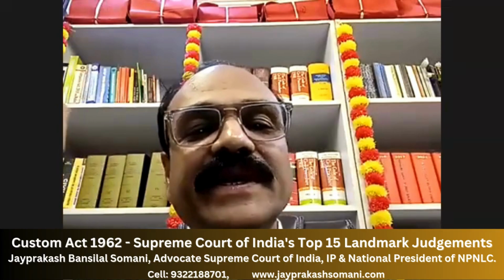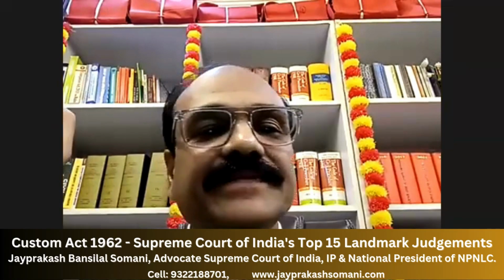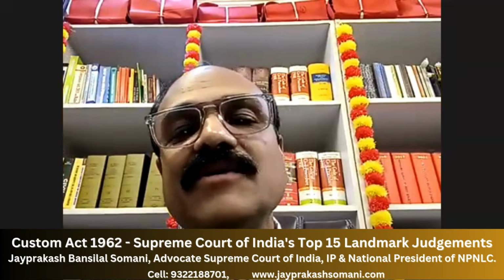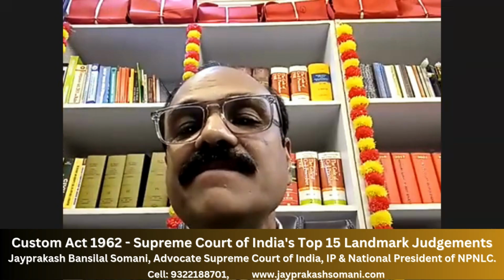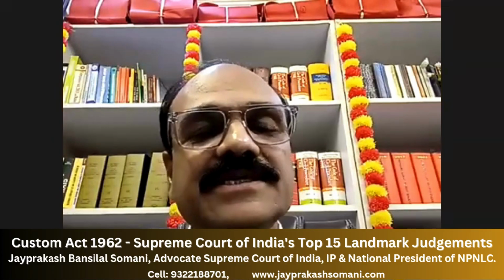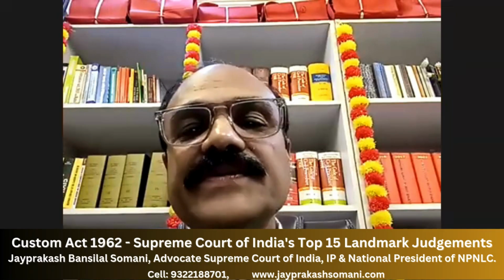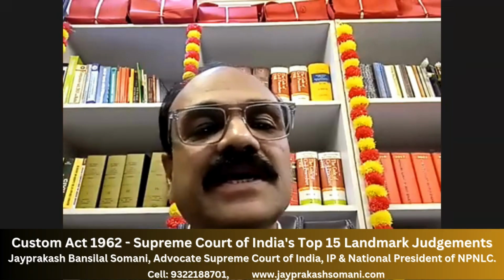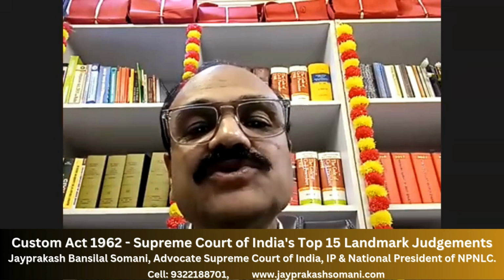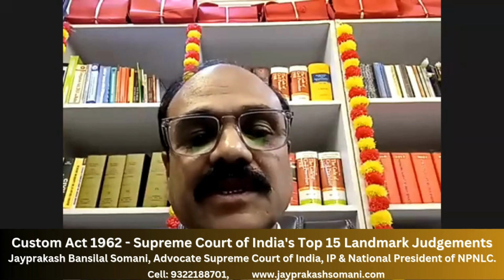Second point, customs duty. It outlines the types of customs duties that can be levied, including basic customs duty, countervailing duty, and anti-dumping duty. These 3 types of duties are there in customs. This section also details the procedure for assessment and collection of these duties.